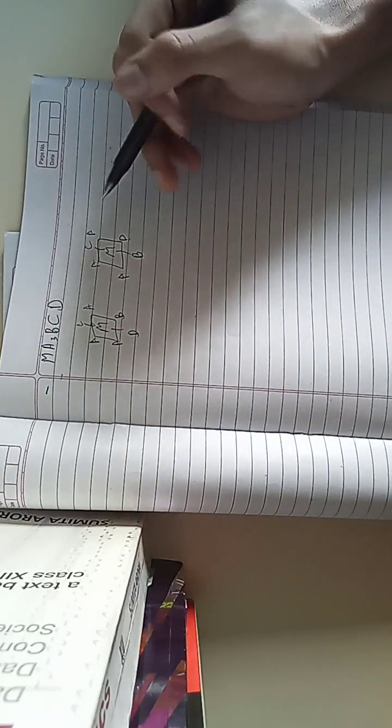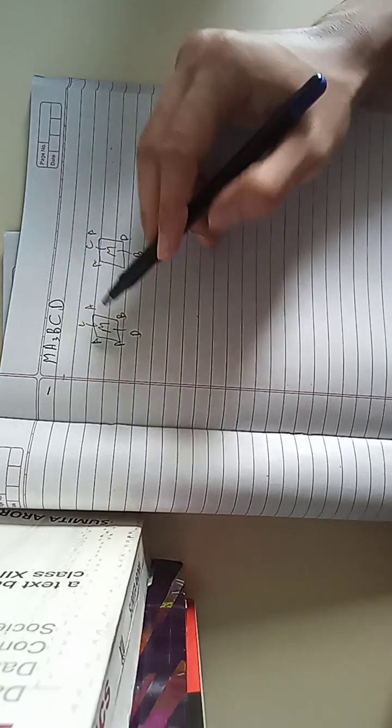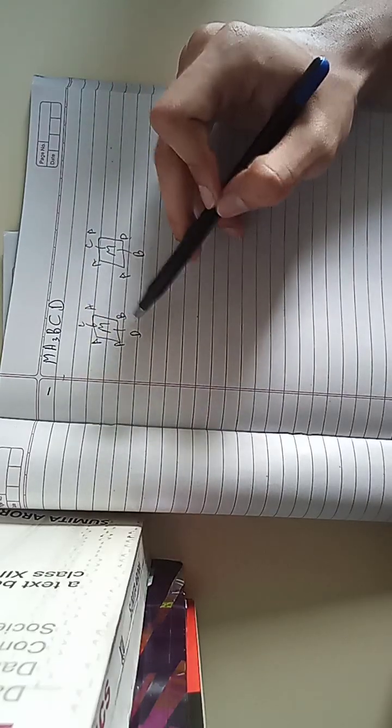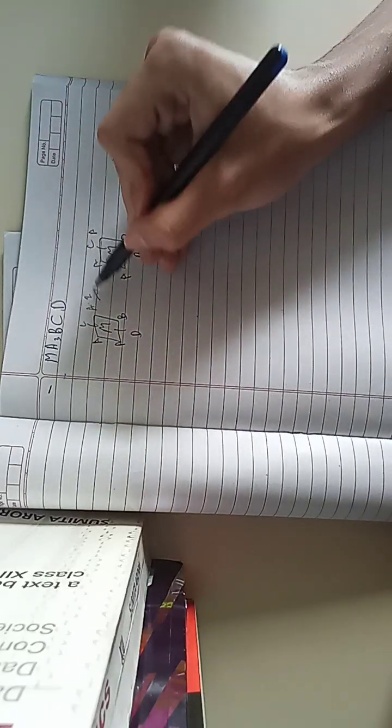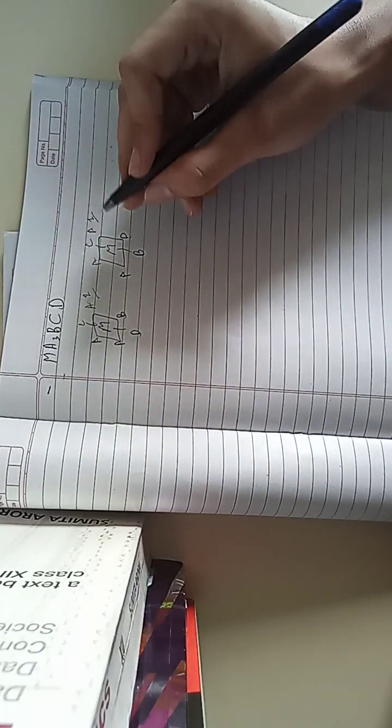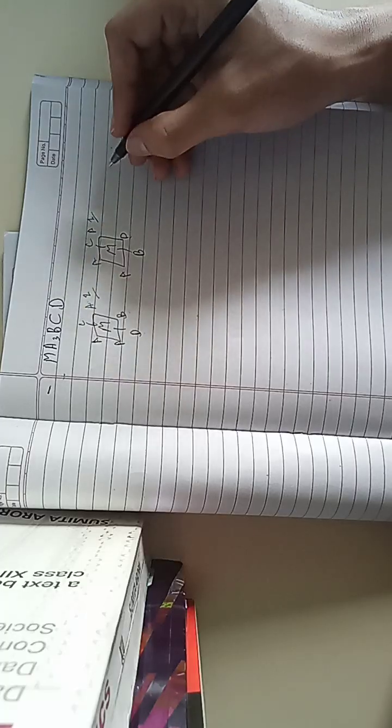So ACBD, ACDB, no, AAAD, AAAB, and ACAB, ACAD. So this is one. Yes, these are different. Now what if we replace C instead of D and then D?